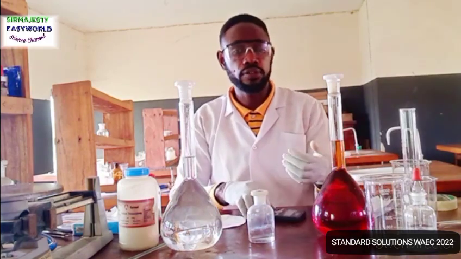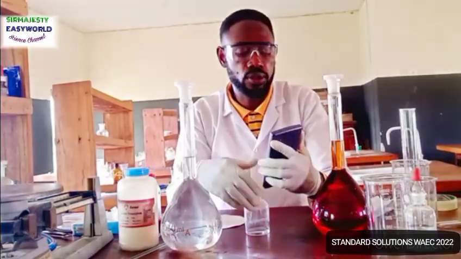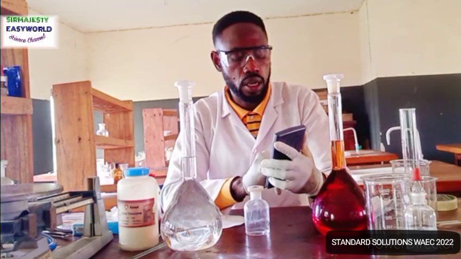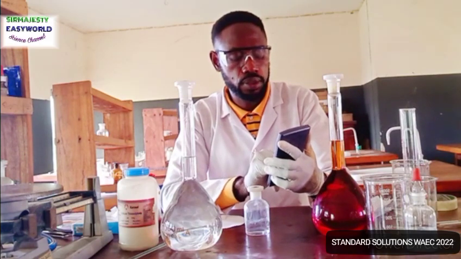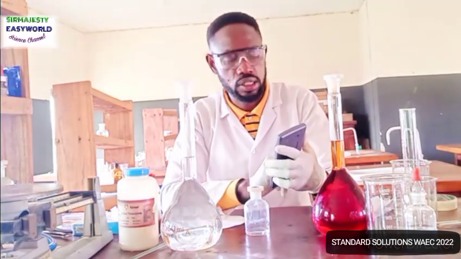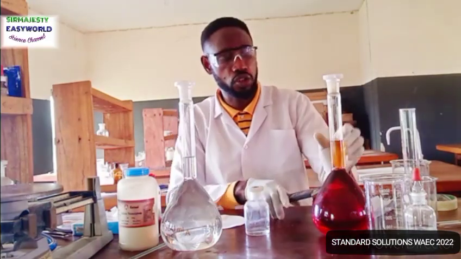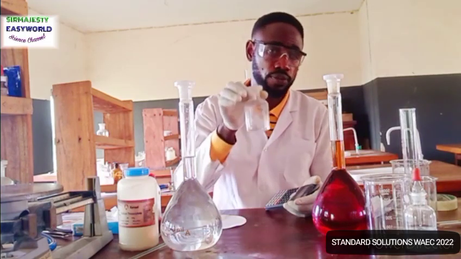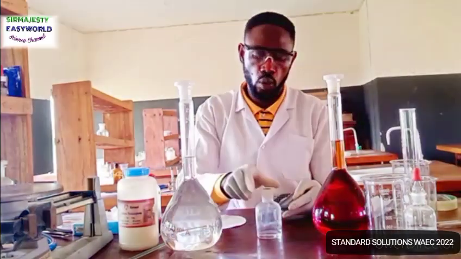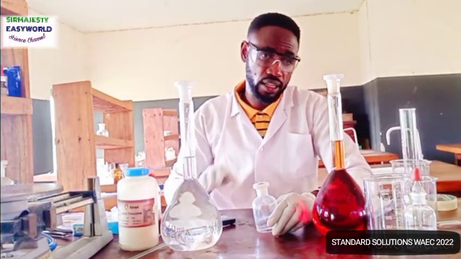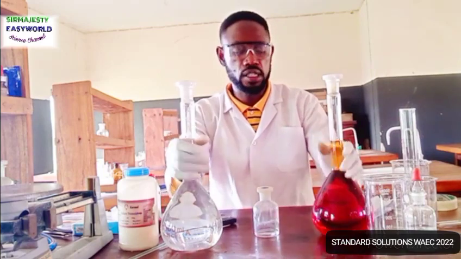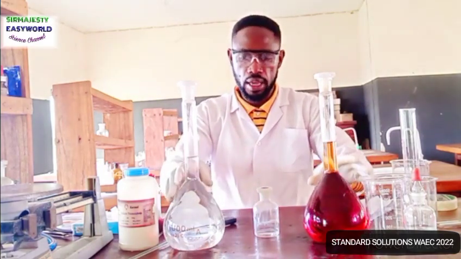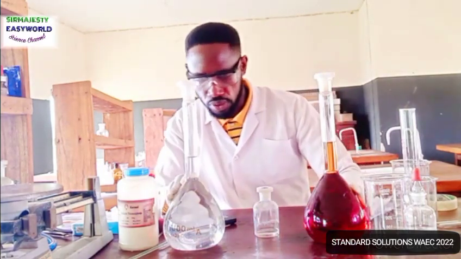So let's assume you are running about 30 students. You say 150 times 30. Remember to add extra. That is 4.5 liters, which means each of these will be made up to 5 liters, while this will also be 5, because each student will get 150 of this and 150 of this, according to the instructions given in that question. So the number of times you will have to prepare this depends on the number of students in your center.